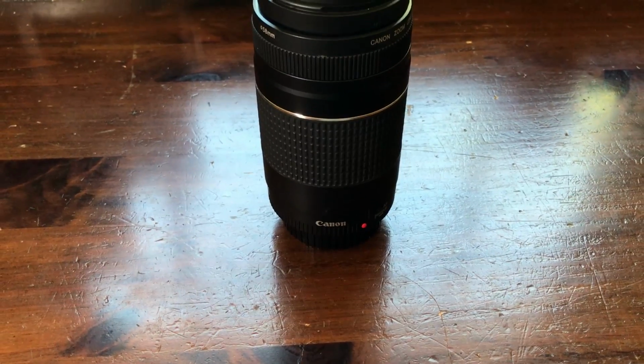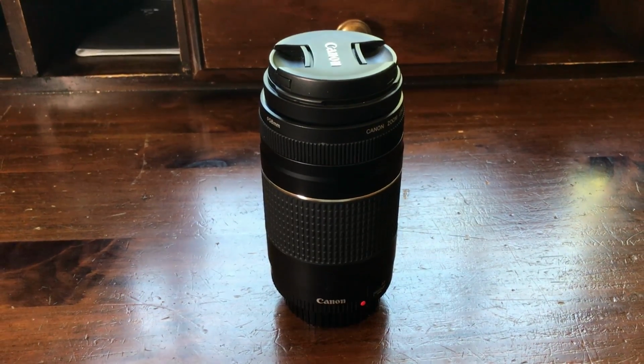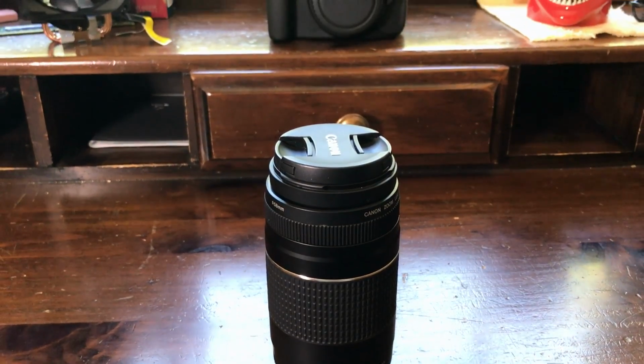Overall, this lens is very good and I would recommend it. I've actually bought it refurbished on Amazon, but it's around $80 refurbished, or $100 some brand new. I'd recommend it if you're just getting into photography and you need something to give you a little bit extra length.